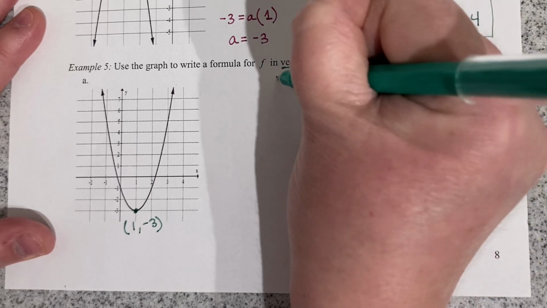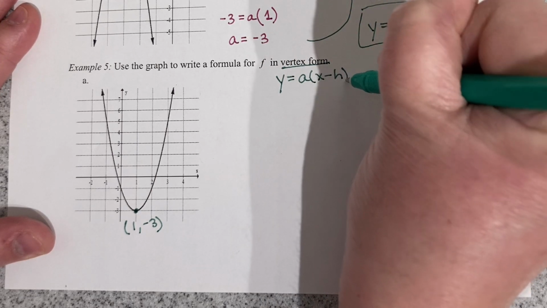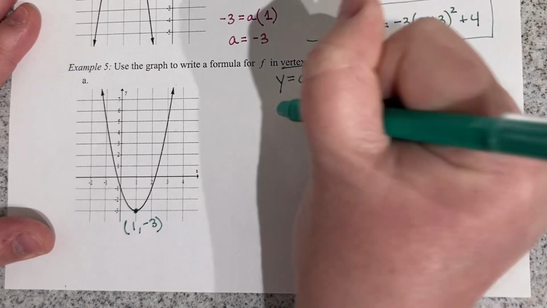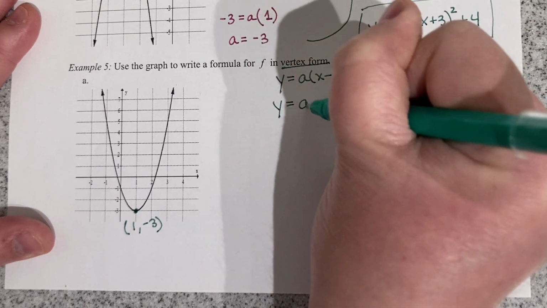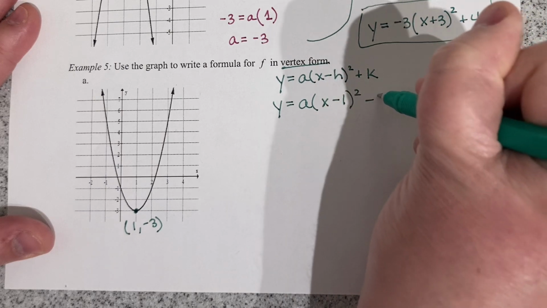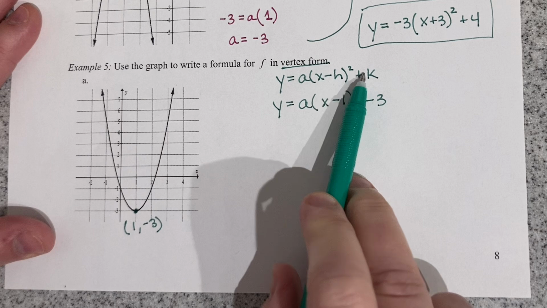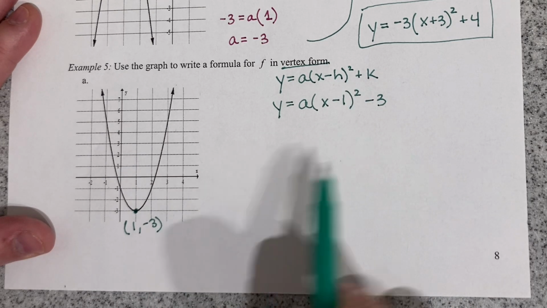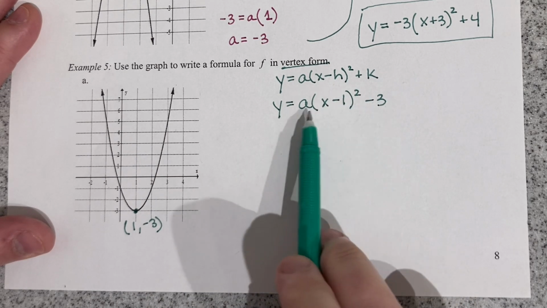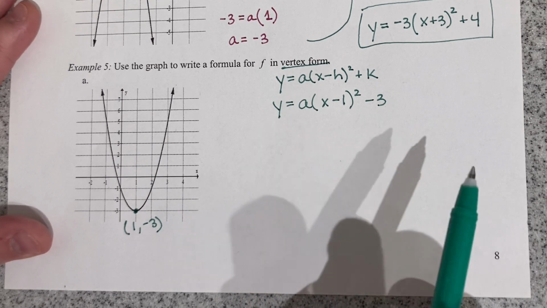So vertex form is y equals a times x minus h quantity squared plus k. So we put in our h and k from this vertex. This time we flip the sign for the x, same sign for the y. That's our vertex form, but we need to use another point to solve for a.